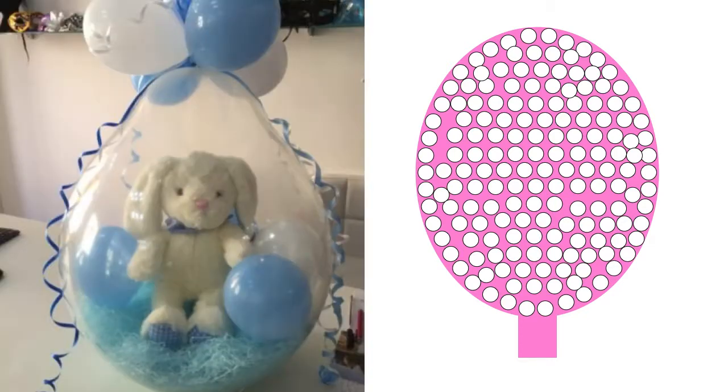But this model, with all of the space inside of the balloon filled by air particles, doesn't work. Take a look at this picture. Here's a balloon filled with air. But if all the space is supposedly filled with air particles, then how did they also fit a stuffed animal inside?